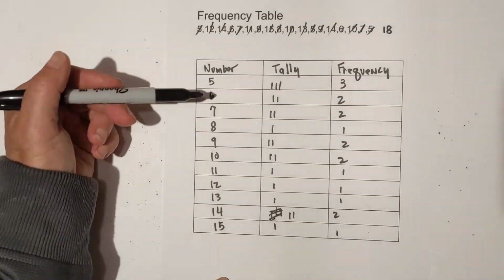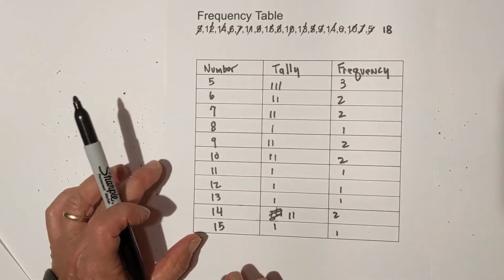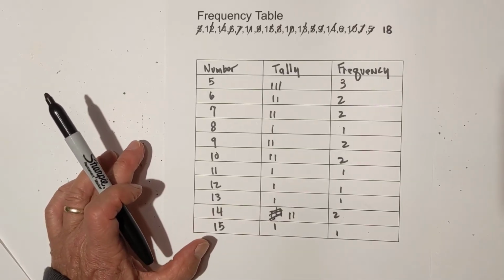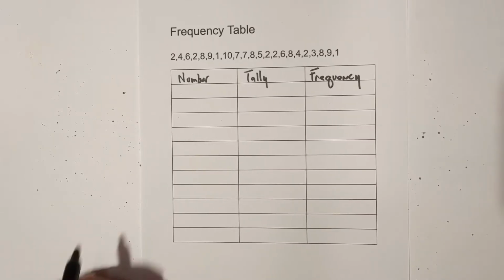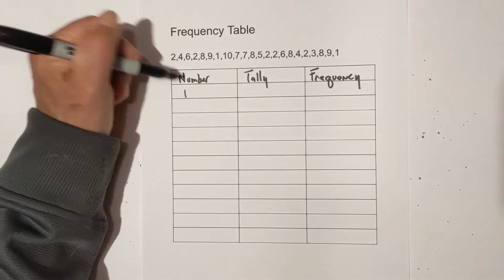Now from this, you can figure out the range, you can figure out which number appears the most, and it just gives you all kinds of information and you're organizing your data. Let's work one more example. Okay, so here's our next data set. Remember, the first thing we're going to do is put the numbers in order.